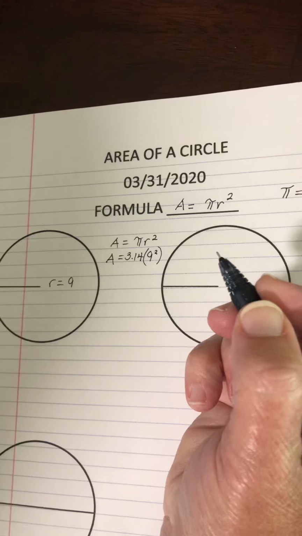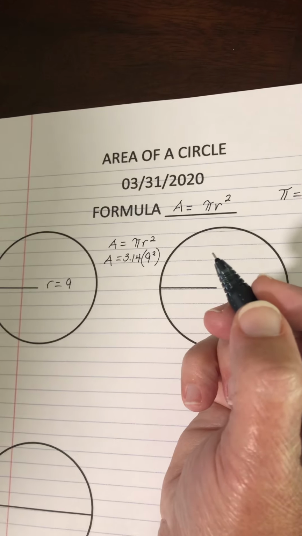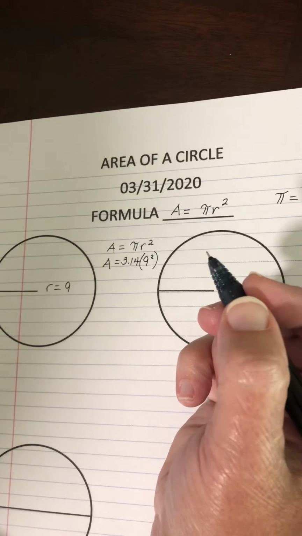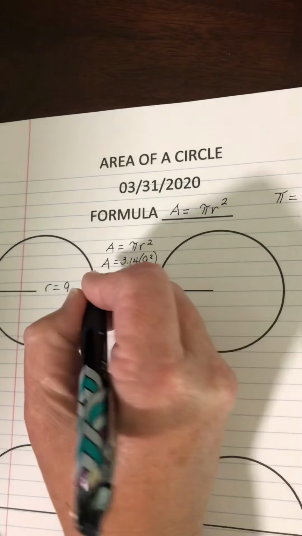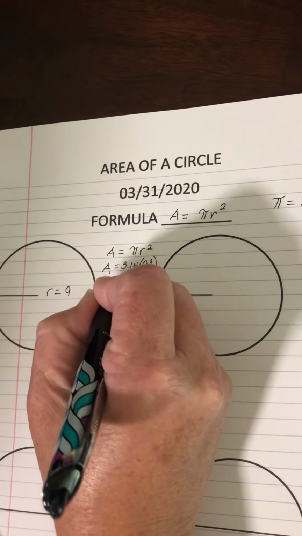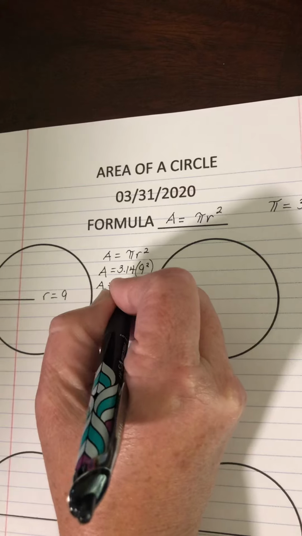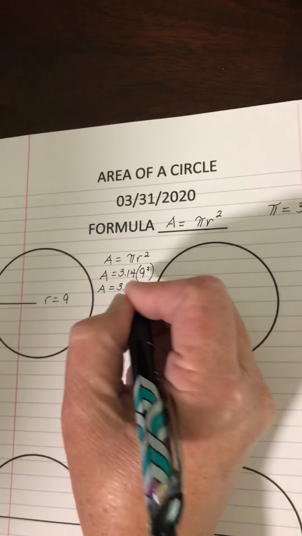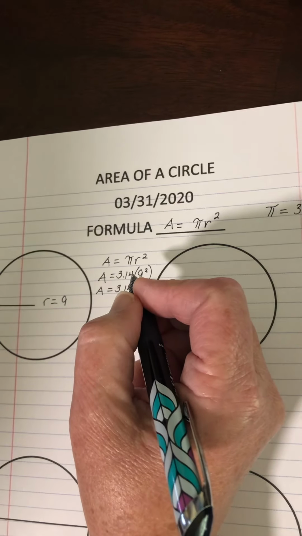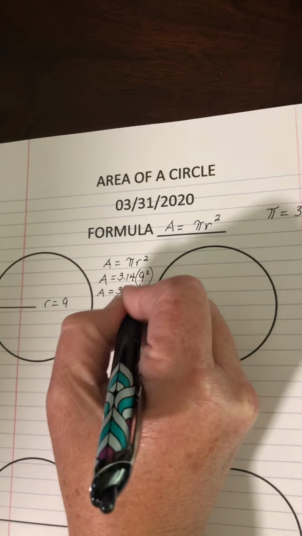Now, just like in class, you see I put a parentheses around it so you wouldn't become confused with the 3.14 and the 9. So then we continue to follow our formula, 3.14. And to square 9, remember it's 9 times 9, and that is 81.